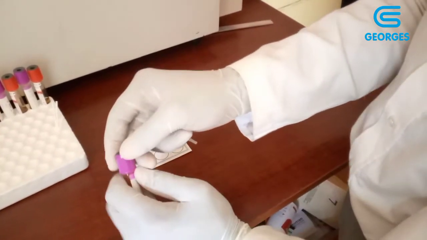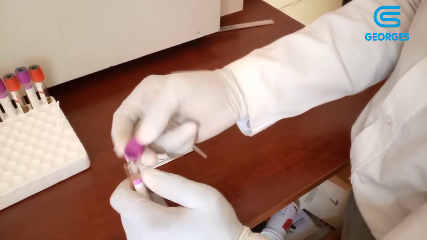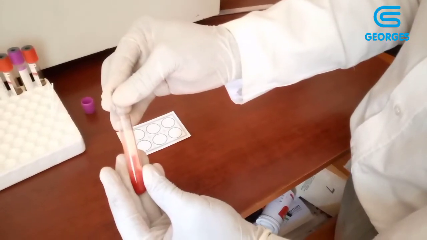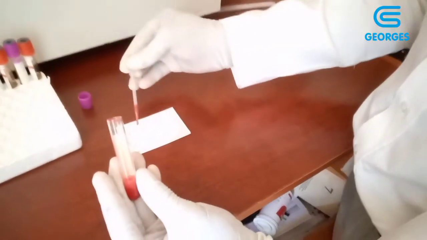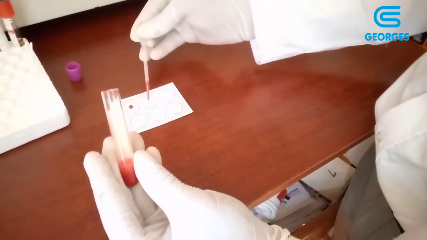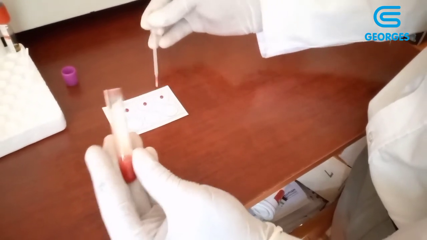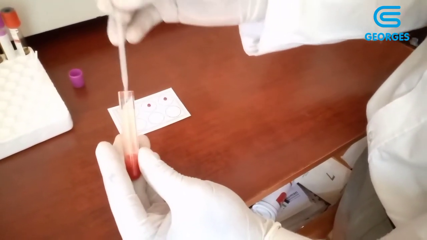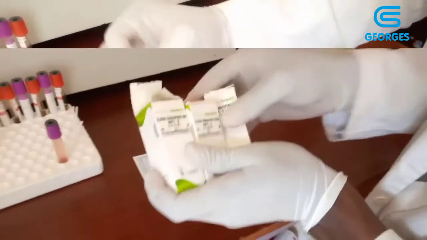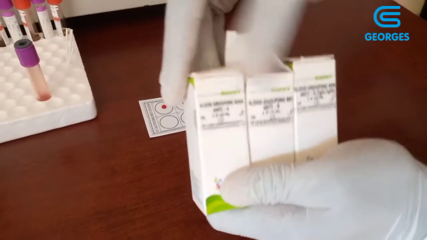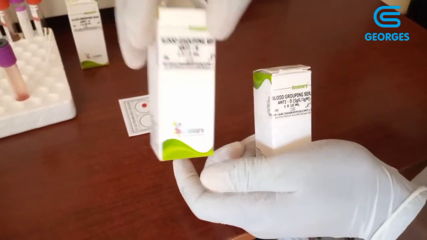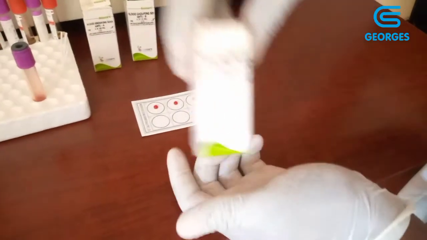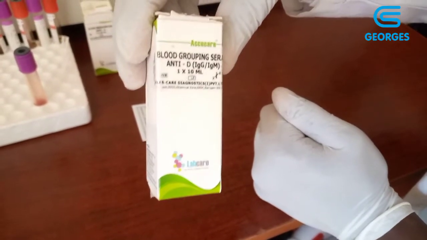So after that, we will open it, obtain the sample using a pipette or maybe a Pasteur pipette. So I'll put 3 drops of blood on the tile provided. Here I have my antisera. These are what we use to do blood grouping. This is anti-A. This is what tells us if you are blood group A positive. This is anti-B, and this is anti-D. Anti-D is the Rhesus blood grouping factor.